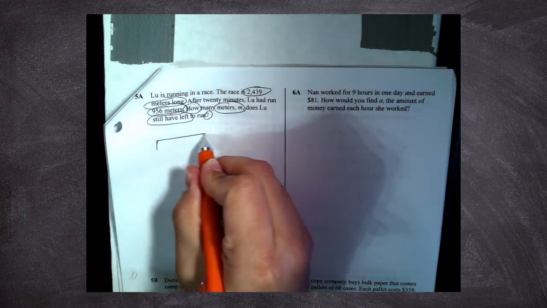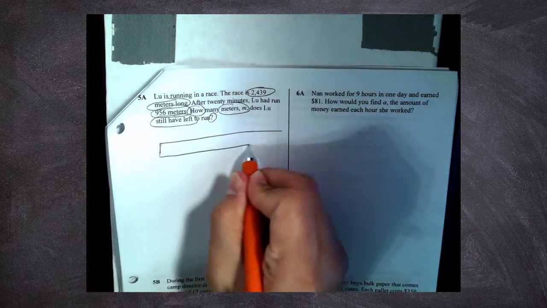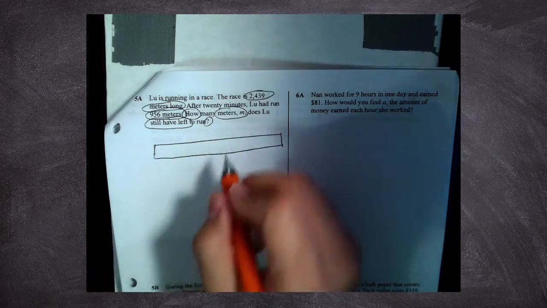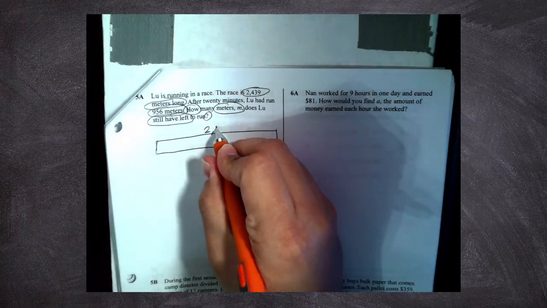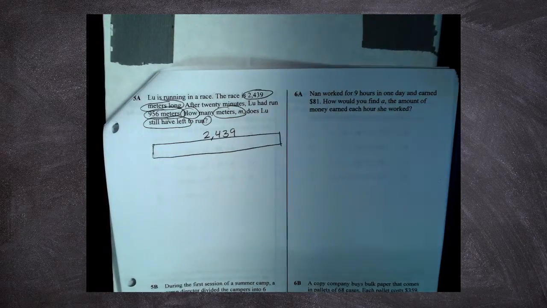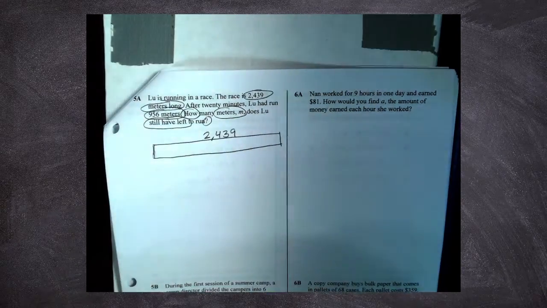Here's the race. Whole race. Pretty long race. It's 2,439. But Lou already started. So this is the start line. Lou's already running.